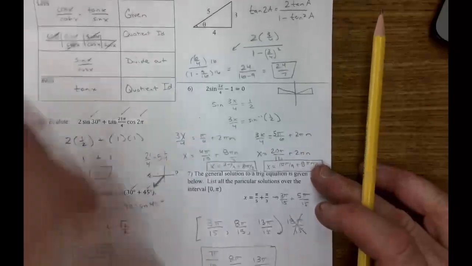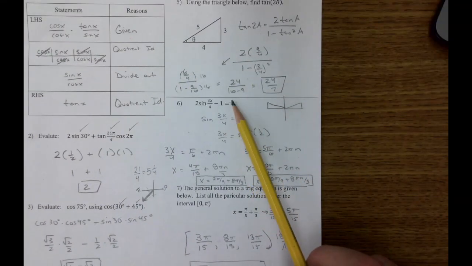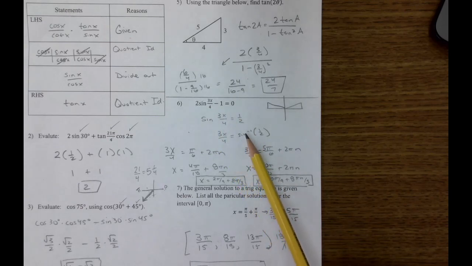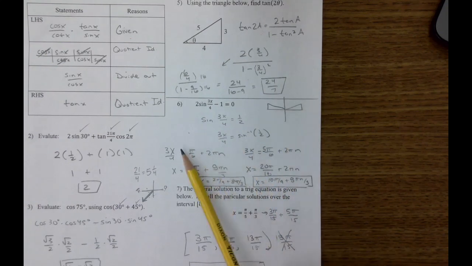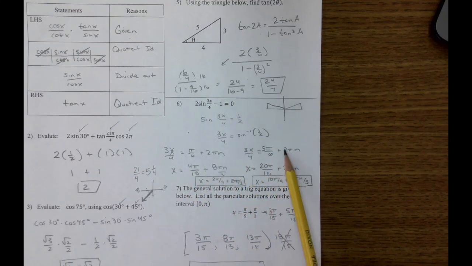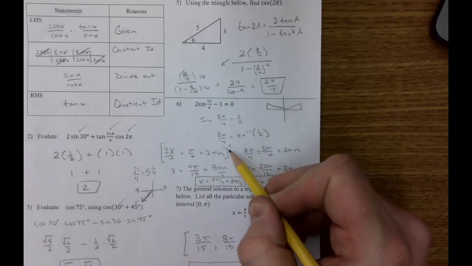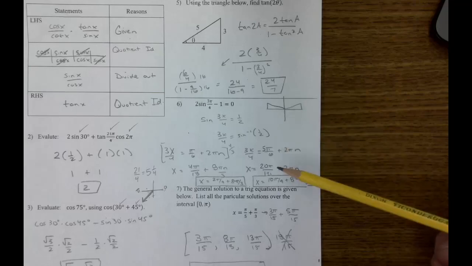On number 6, I divide by 2, inverse sine, and I'm looking for places where the sine of the angle is 1/2. Well, that appears twice on the unit circle. 3x over 4 is equal to this one and this one. Multiply both sides by 4/3, and now I've solved for x. Don't forget to simplify them down here.